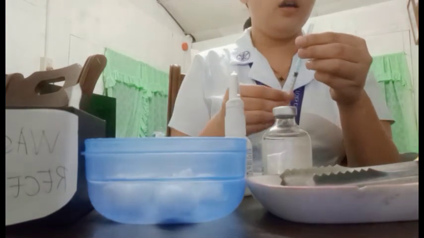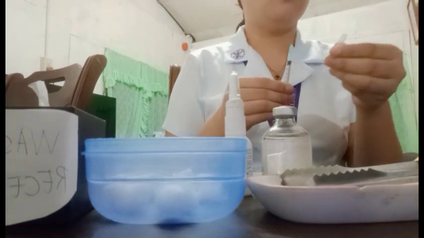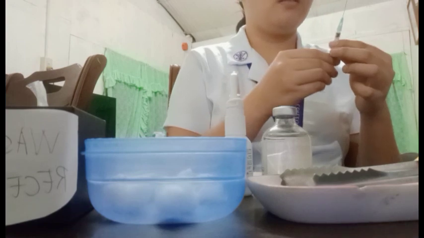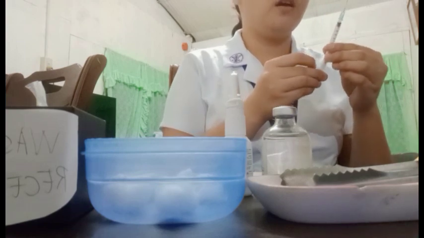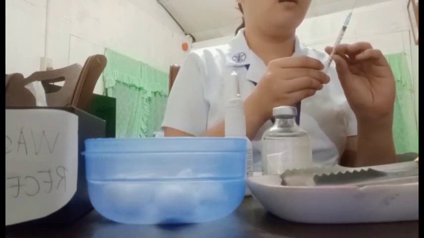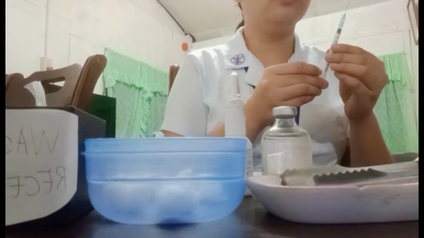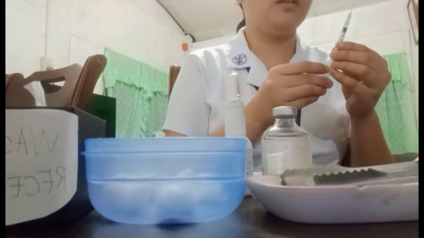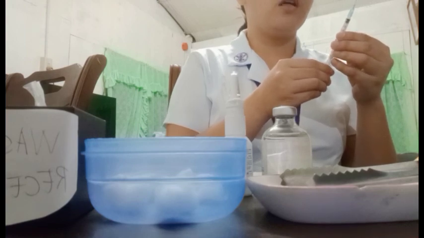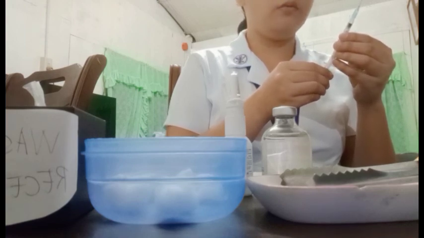Now after doing that, I am going to get the syringe, and I'm going to draw air into the syringe. The amount of air will be equal to the amount of medication that needs to be administered, and then I'm going to push the air into the vial.